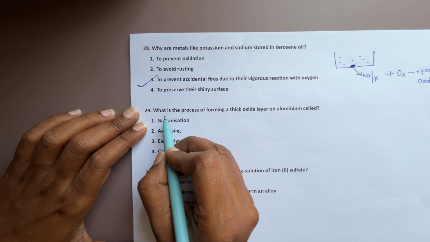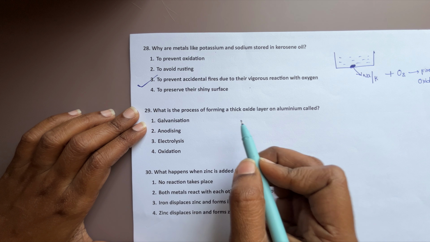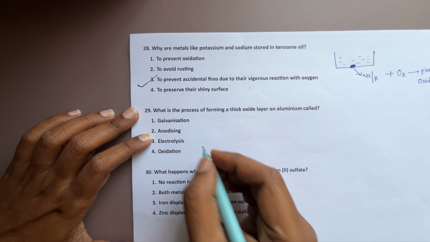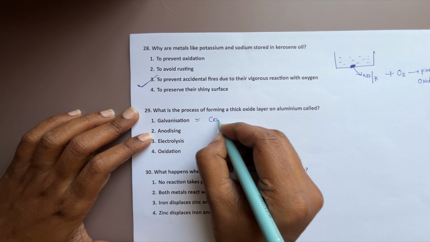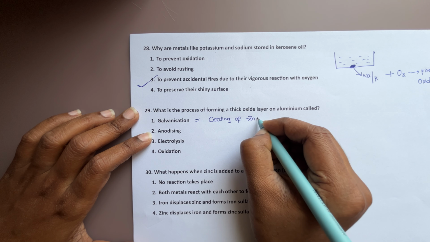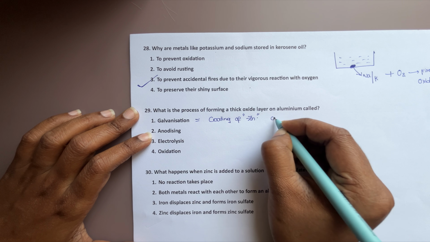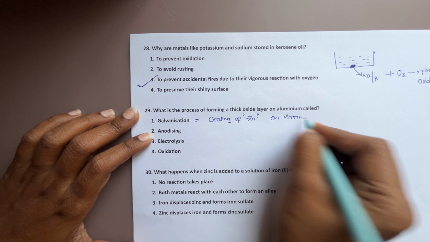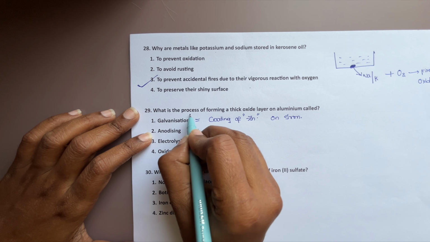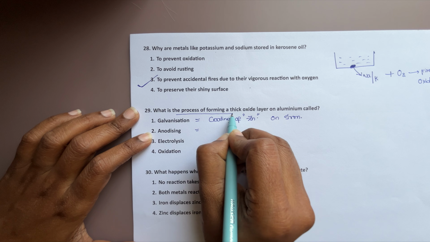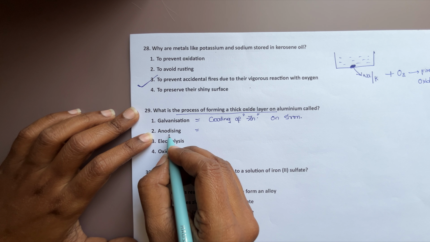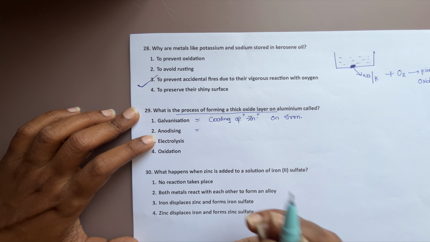29th question. What is the process of forming a thick oxide layer on aluminum called? Usually galvanization is nothing but coating of zinc on iron. That is what we call galvanization. Anodizing is nothing but the process of forming a thick oxide layer on any metal. That is what we call anodizing. This definition itself is anodizing.